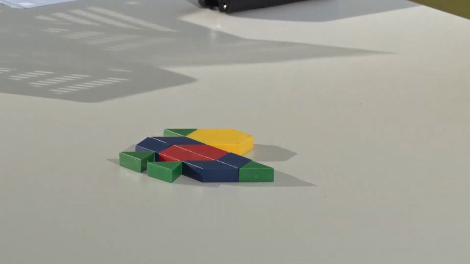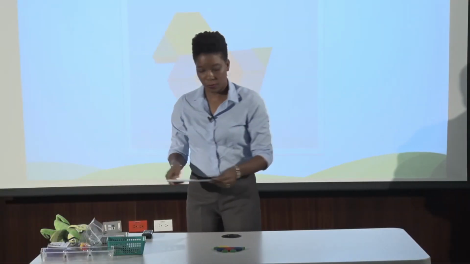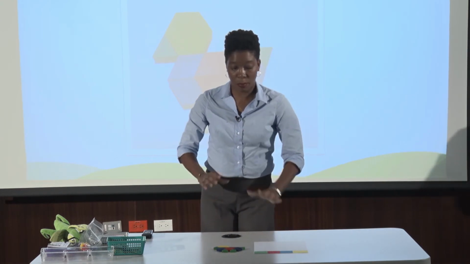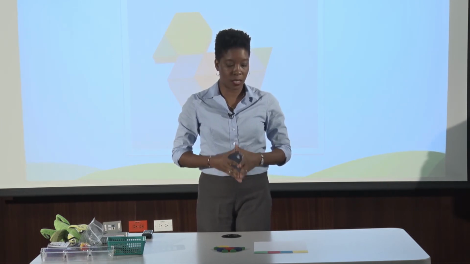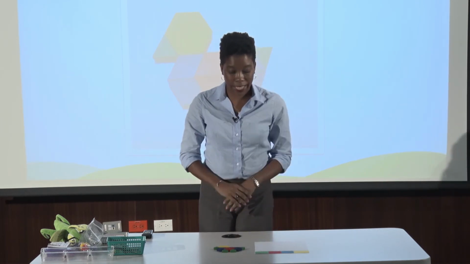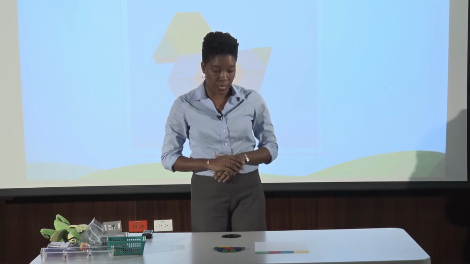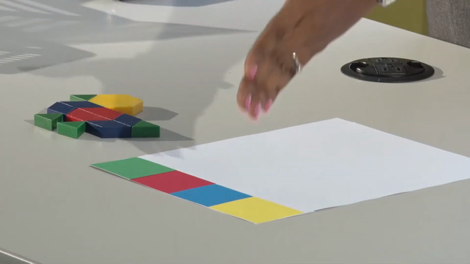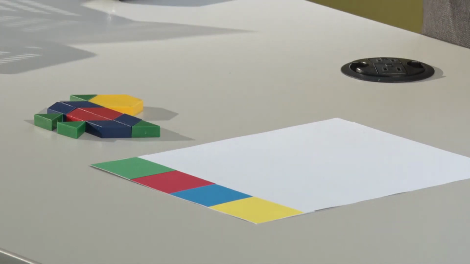I am going to use an object chart to sort my blocks. I'm going to place my pattern blocks on the object chart according to color. So I can see that there are 4 colors which make up the duck: green, red, blue, and yellow.